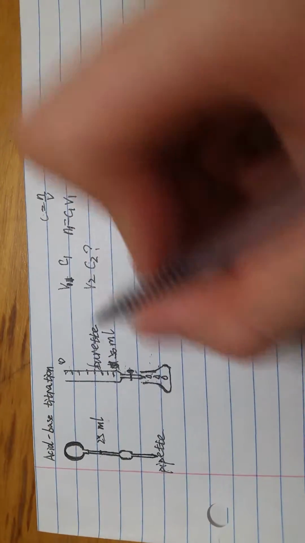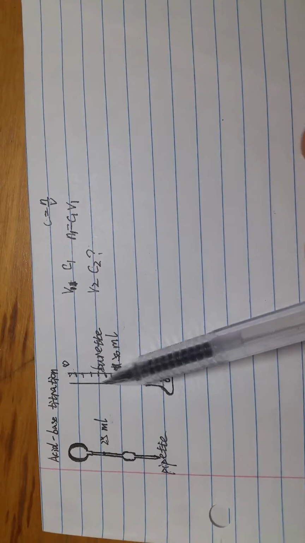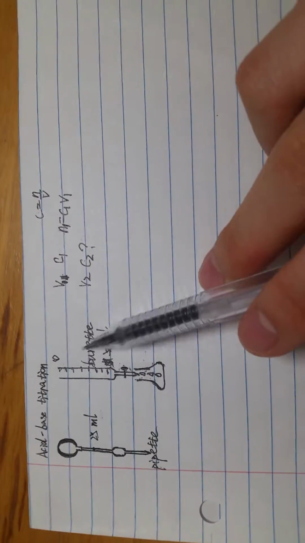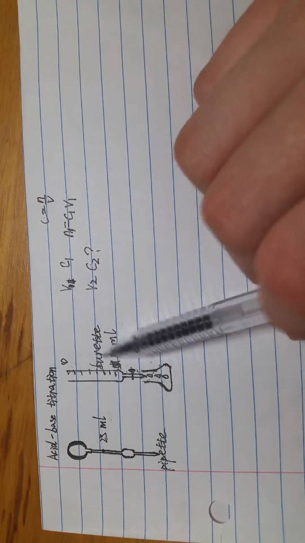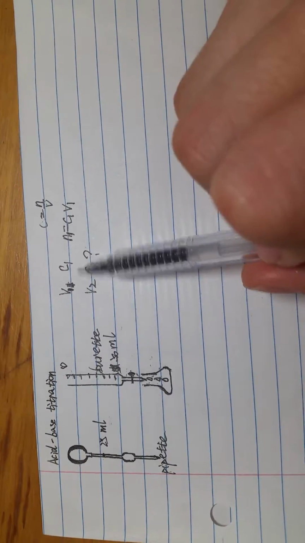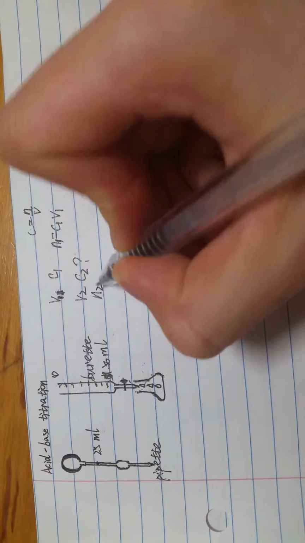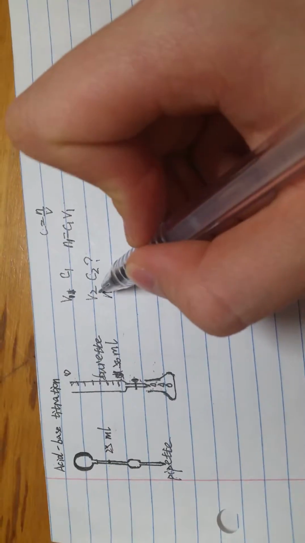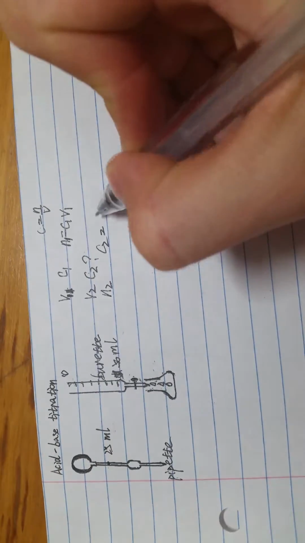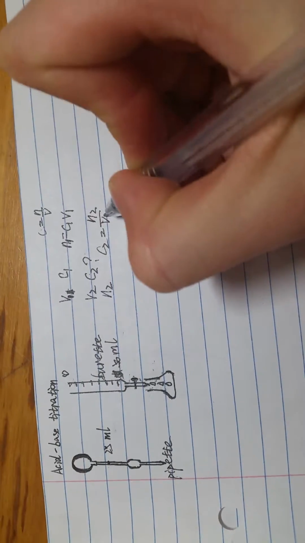Because you would know which substances they are, you would know the chemical formula and the chemical equation of them reacting. And so you would figure out the mole ratio between the two substances, and using the ratio, you would know how many moles of your substance in the conical flask you used. After you figure out N2, C2 would equal N2 divided by V2, and you would have your concentration.